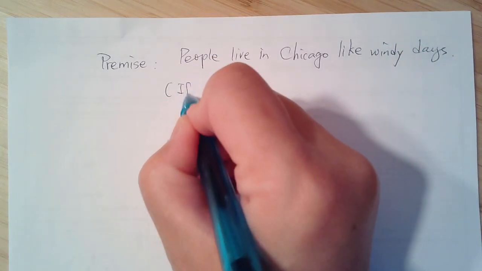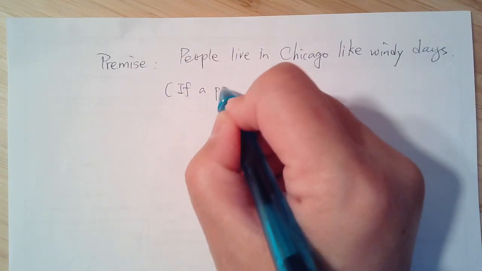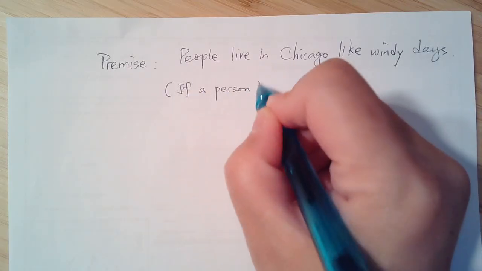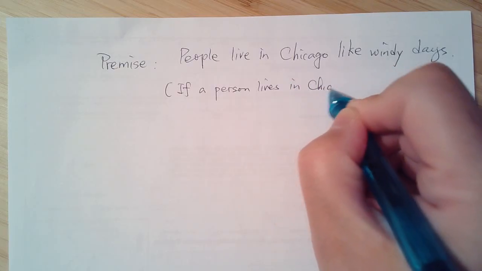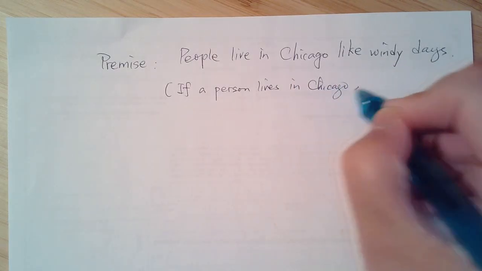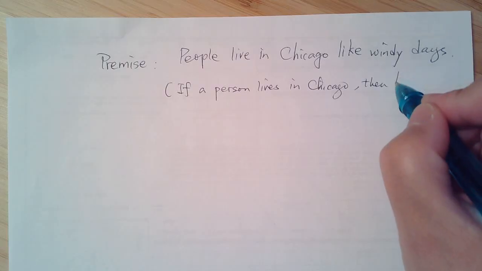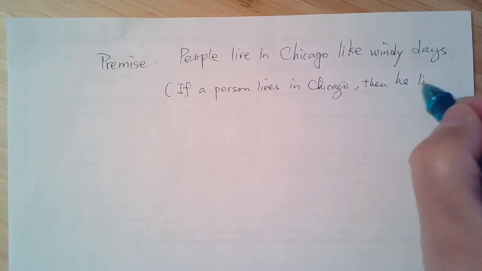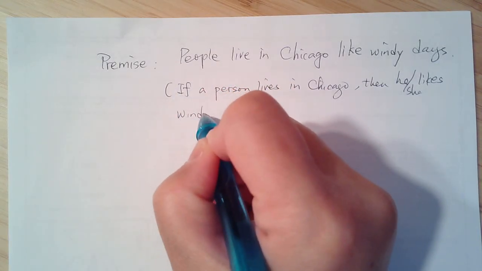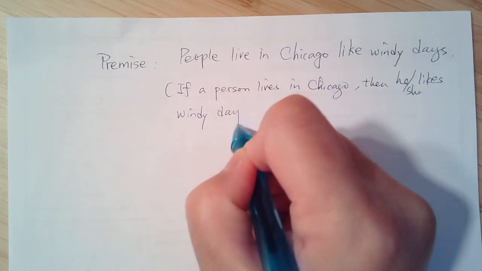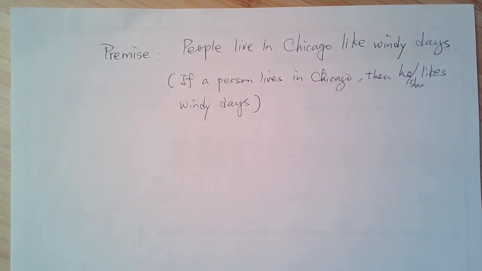Or if a person lives in Chicago, then he or she likes windy days. It's the same thing, okay? That's what I just rewrote as the if then sentence.